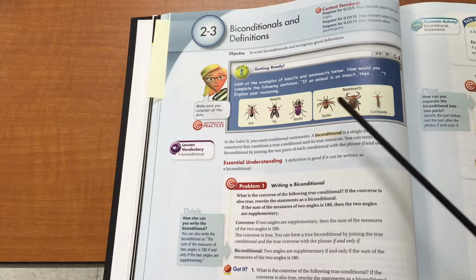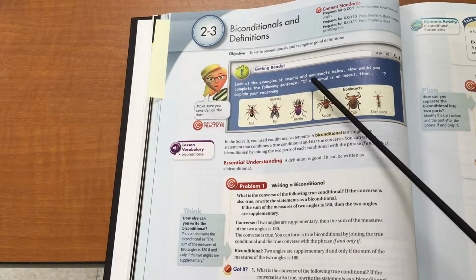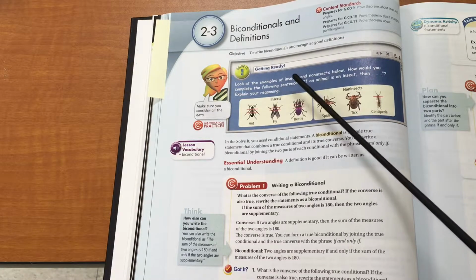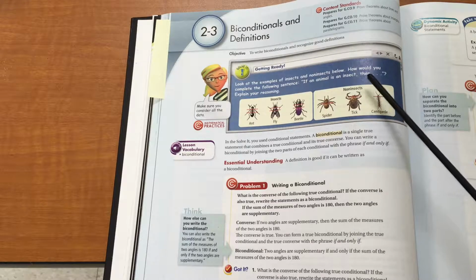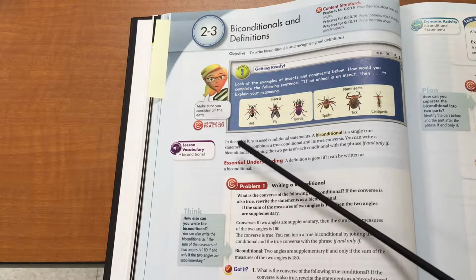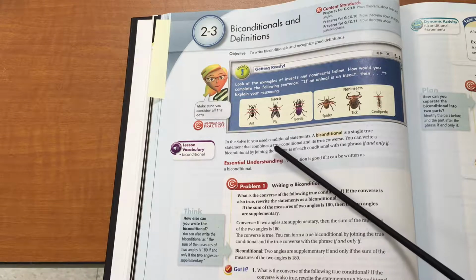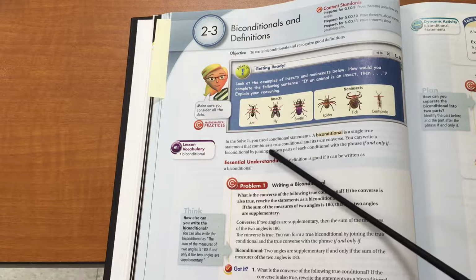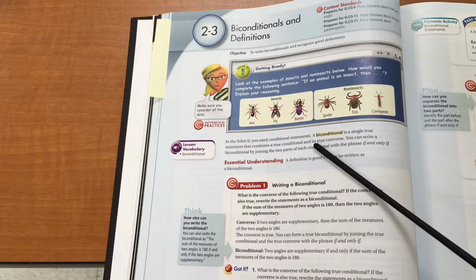Spider, tick, centipede. Okay, so looking at the examples of insects and non-insects below, how would you complete the following sentence? If an animal is an insect, then what? Okay, and then explain your reasoning. In the solve it, you're using conditional statements. A biconditional is a single true statement that combines a true condition and its converse, which is also true.